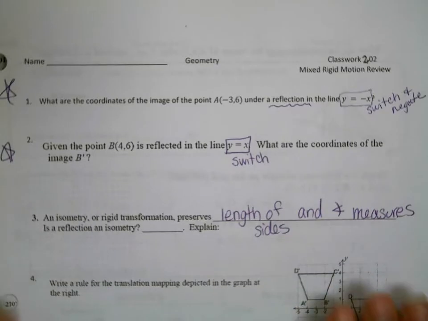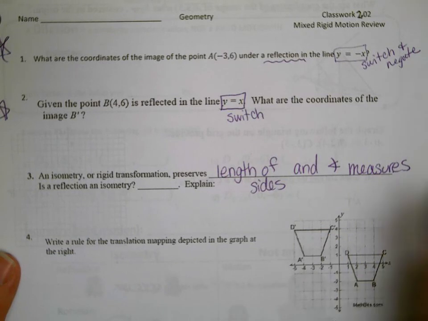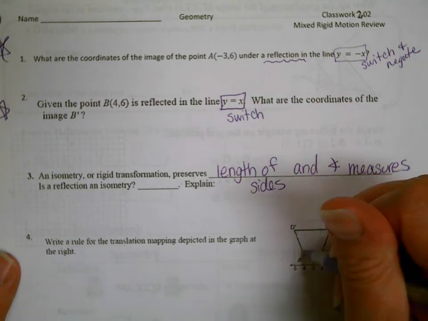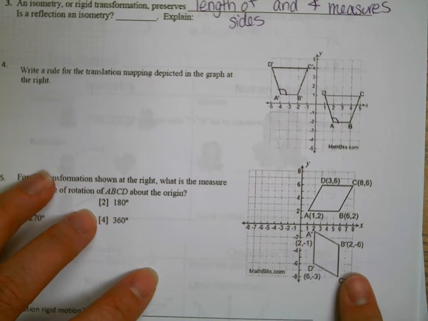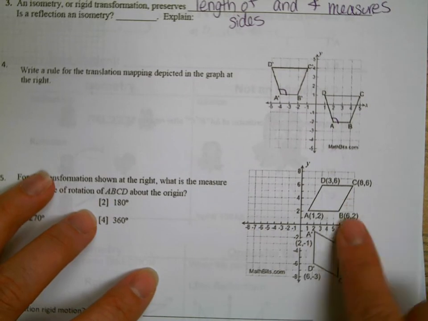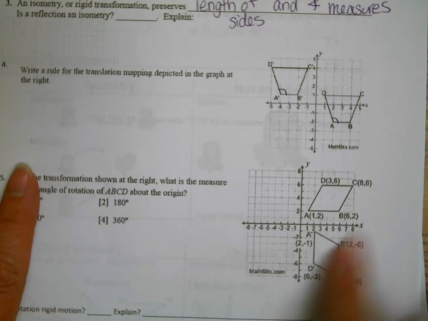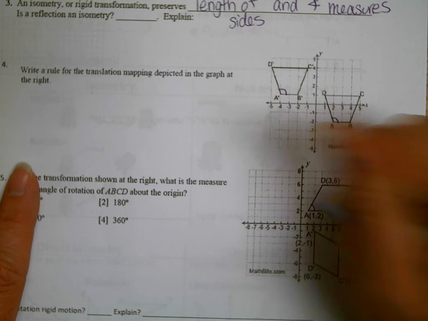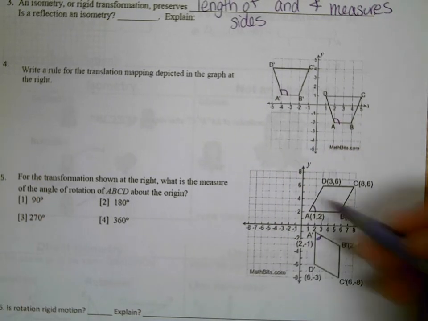So again, as I'm translating this trapezoid here, that angle at A is the same measure as this angle at A. Same with our rotation. So just looking at this last picture here, A, B, C, D, this shape rotated around in some fashion. Those angles stay the same. The measure of angle A and A prime here are equal. Okay.